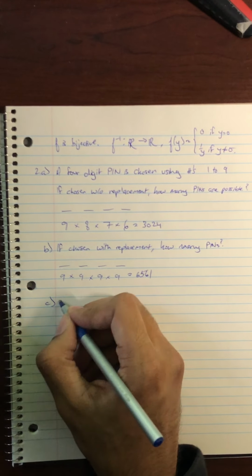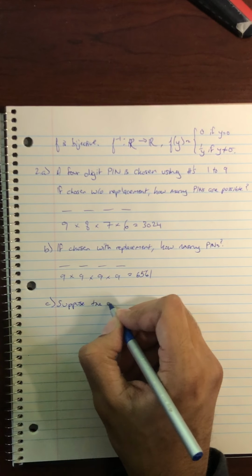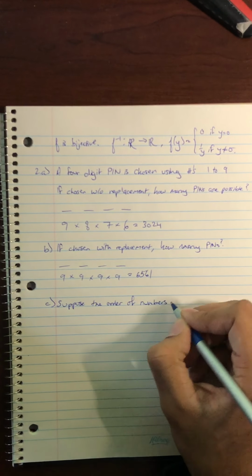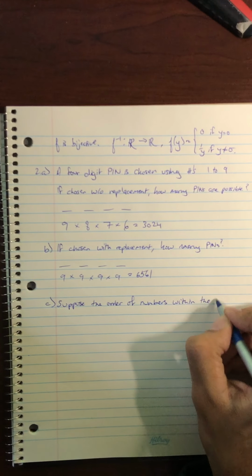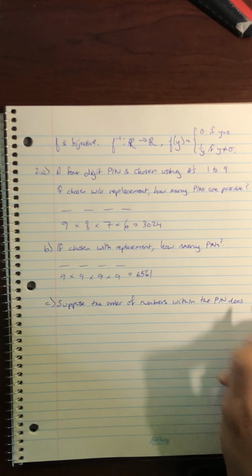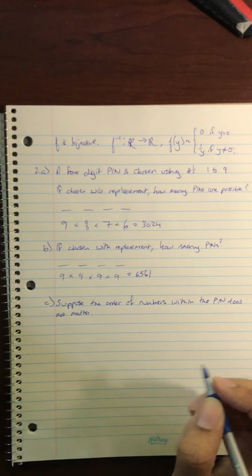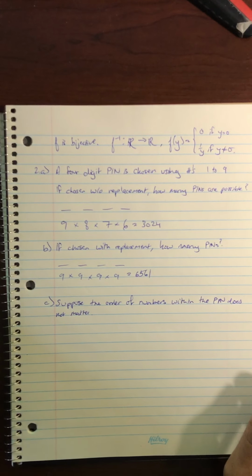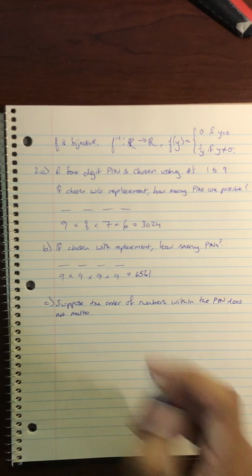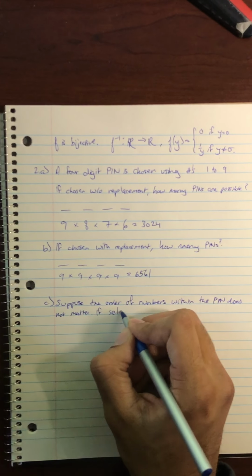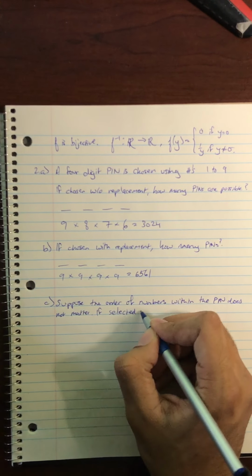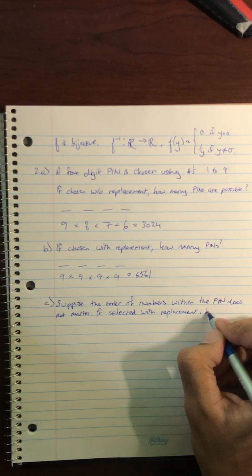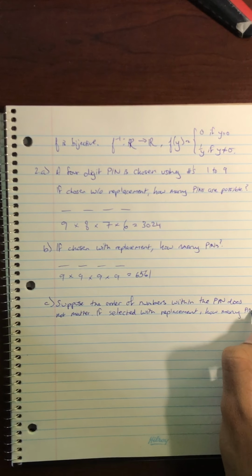Where is it? Okay. Now suppose the order of numbers within the pin does not matter. So if 1, 2, 3, 4 is your password, then I consider that the same as 4, 3, 2, 1. The order does not matter. Question is, if selected with replacement, how many pins do you have?